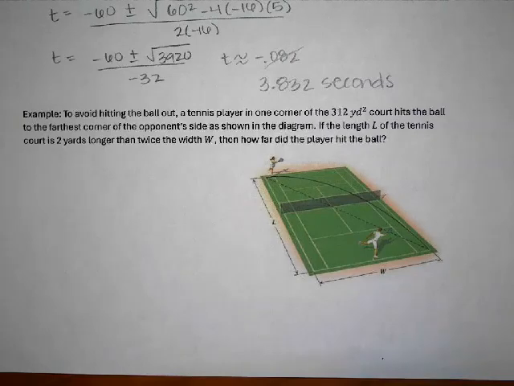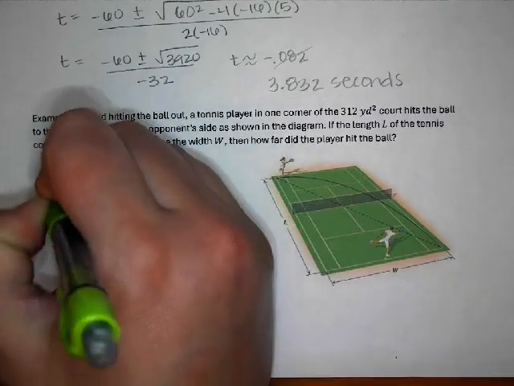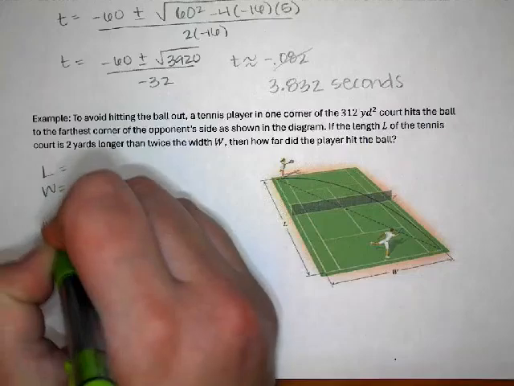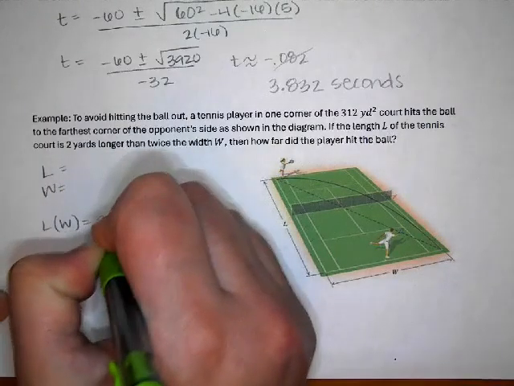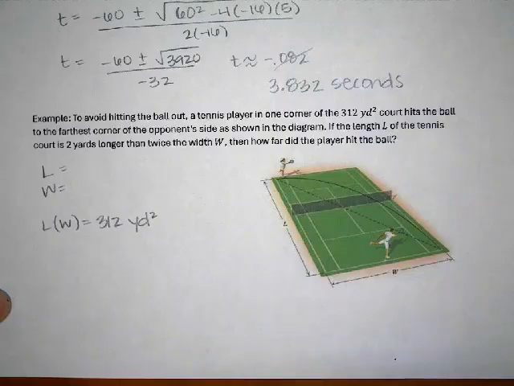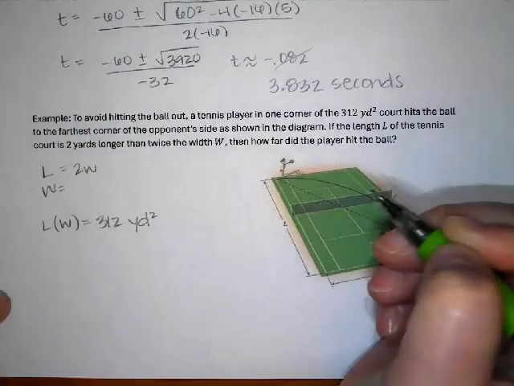So the length and the width, we know length times width is 312. The length is 2 yards longer than twice the width. So 2 times the width, twice the width, and 2 yards longer than that. The width is just the width.